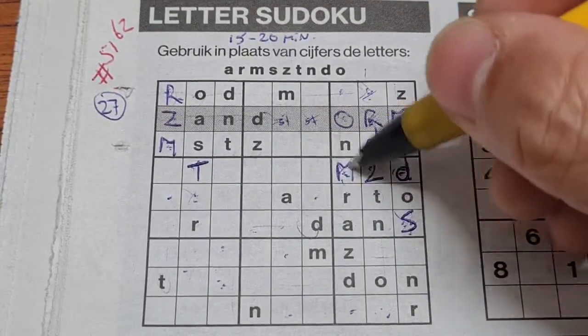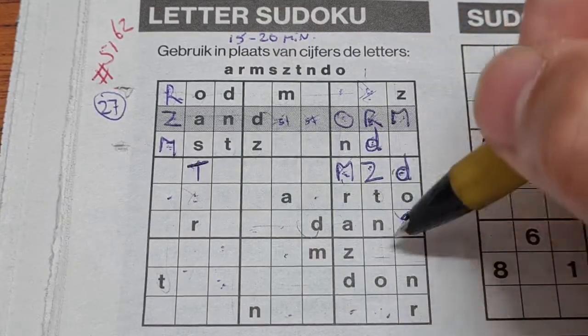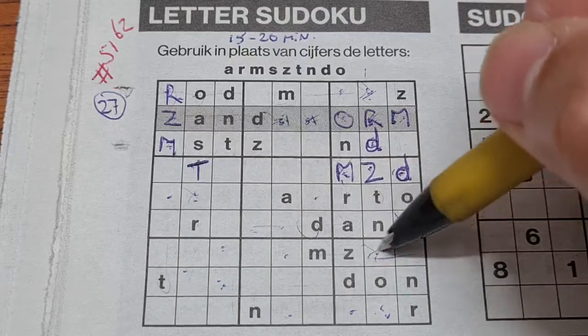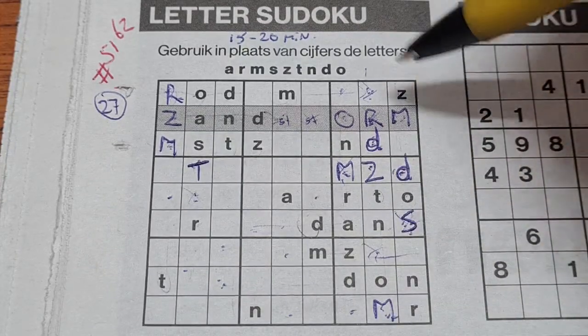M in the last column. M in that column. So the column between. The only two places left for the M should be here or there. We see an M in this row. No M there. M should be there.